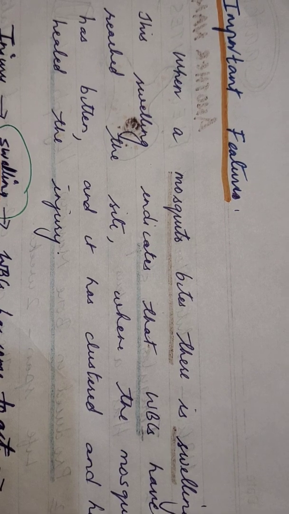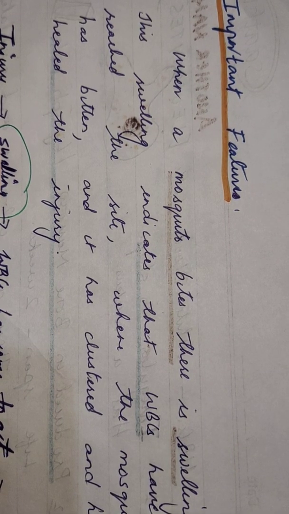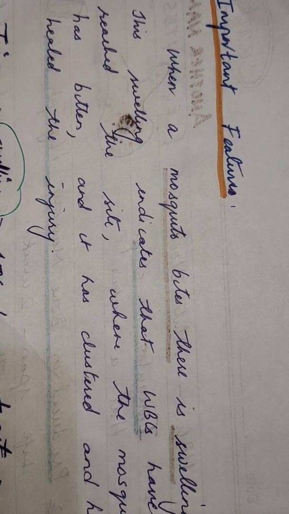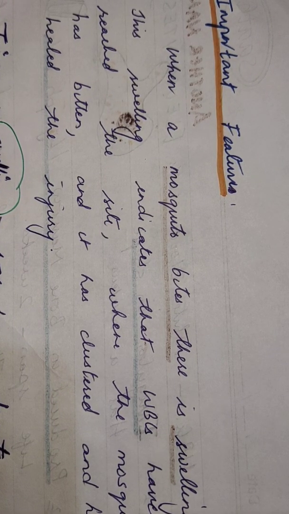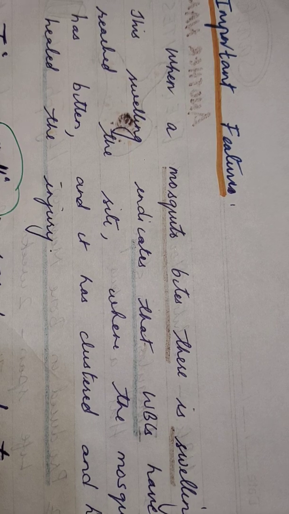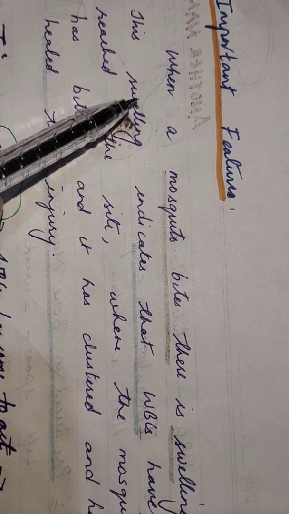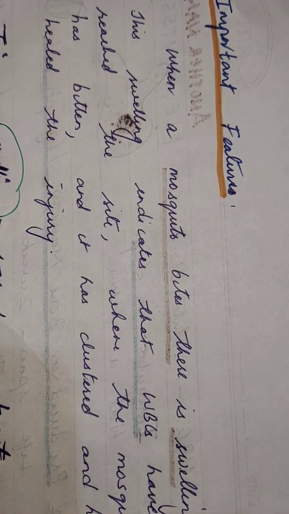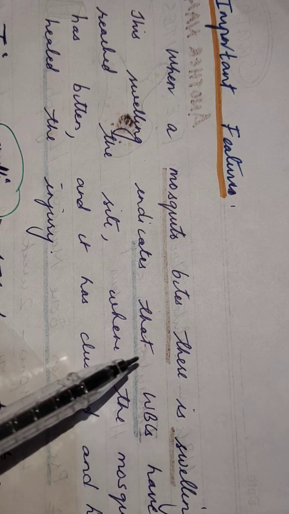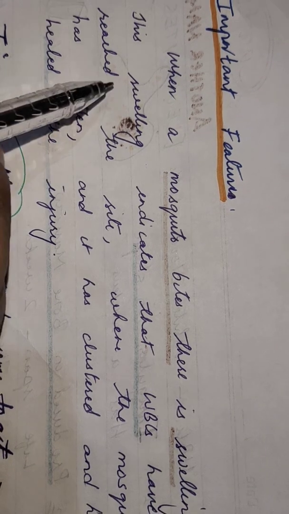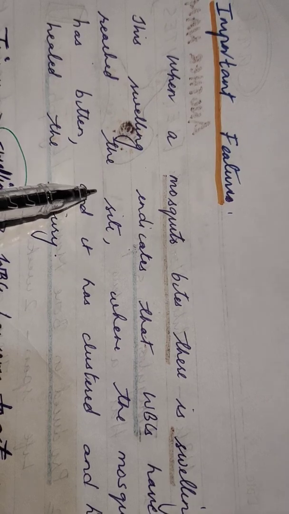Now today we are going to learn about important features and different types of WBCs. Alright, so what is the indication that WBCs are playing a very important role? So take an example. When a mosquito bites, you must have seen a mosquito, and as soon as it bites, there is a swelling. This swelling indicates that WBCs have reached the site.